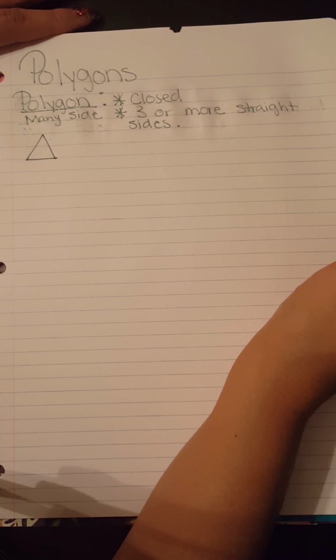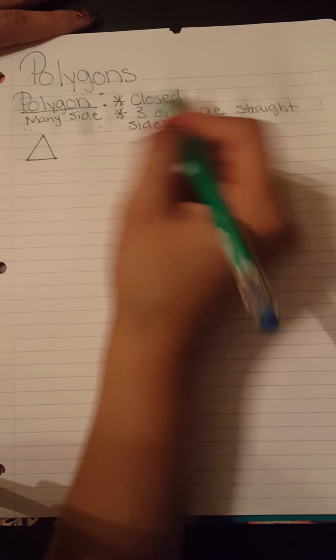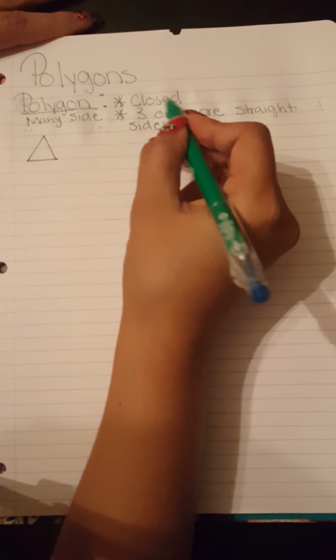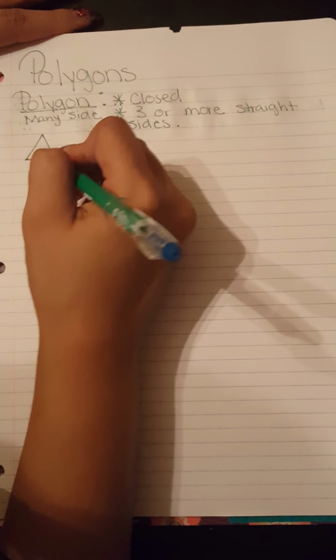For example, that shape there is a polygon because it has 1, 2, 3 sides, and because it's closed, there's no gaps between it, and all the lines are straight.